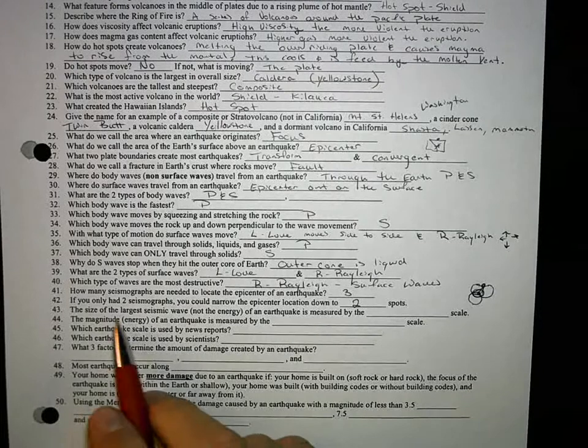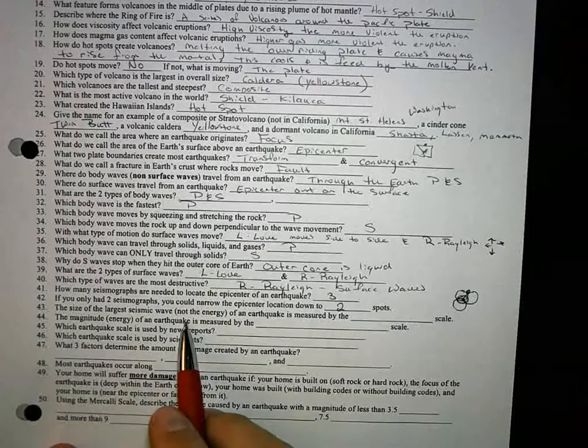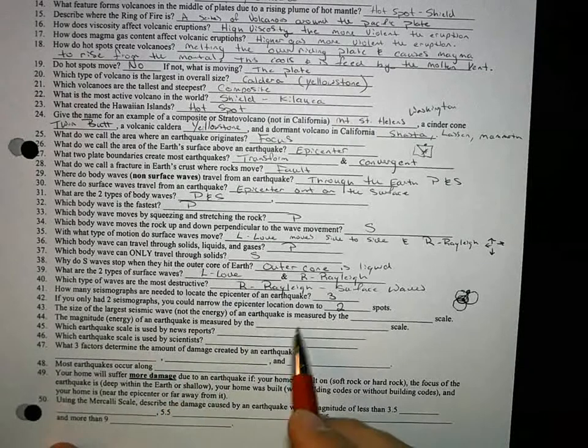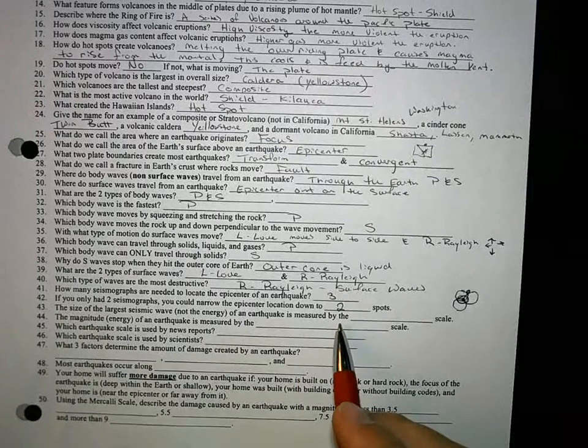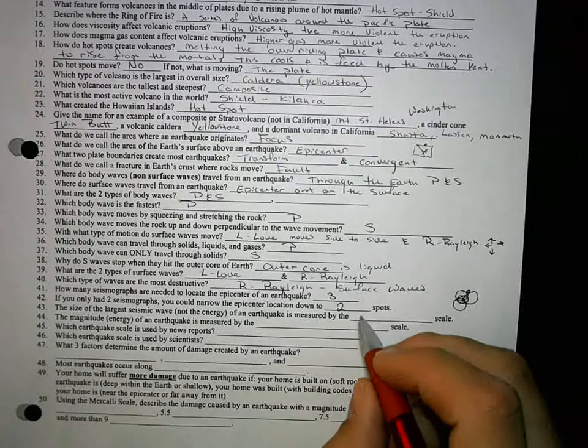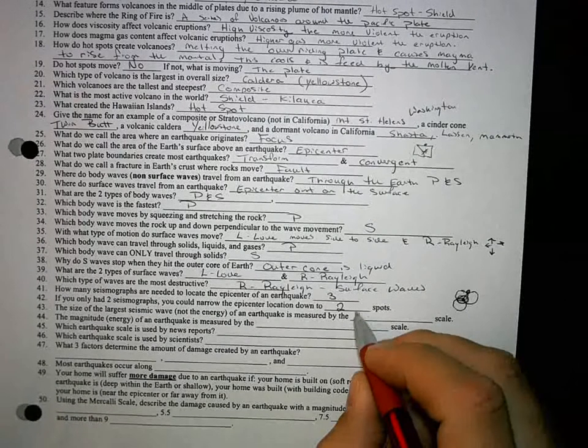The size of the largest seismic wave, not the energy of an earthquake, is measured by what scale? The size of the largest seismic wave, that is going to be your Richter scale.